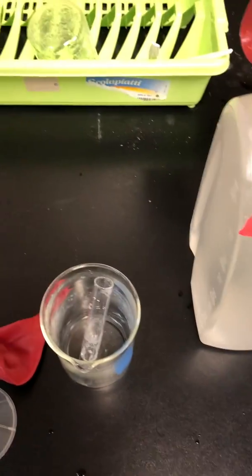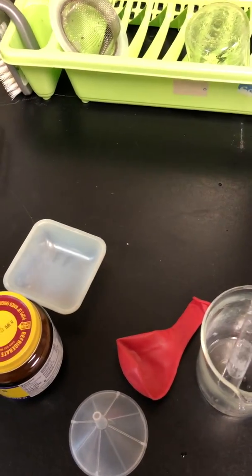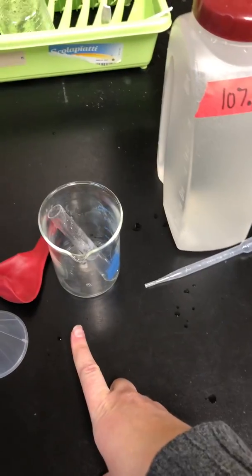This pipette is giving me trouble. Sorry, guys. Okay, we can say that's about 6 milliliters. So now I have 6 milliliters of sugar water. And I want to make sure that the sugar water is the correct temperature for the yeast.